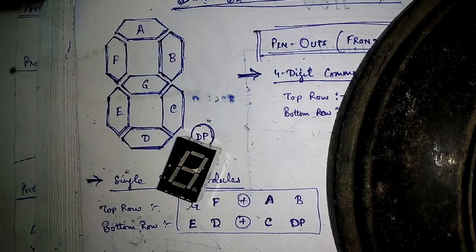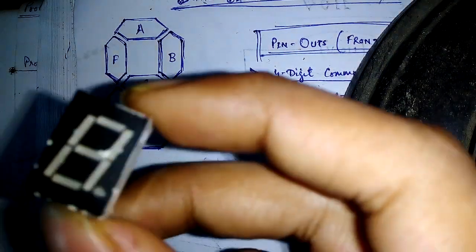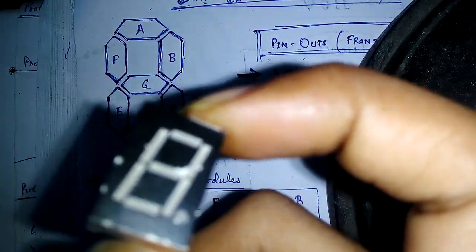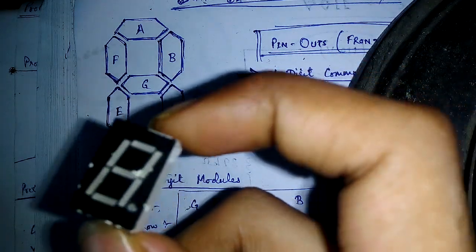So this is the first video of the Arduino Advanced series, and in this video I'm gonna show you what a 7-segment LED display is and how we use them with our Arduino to display numbers and alphabets. So let's get started.